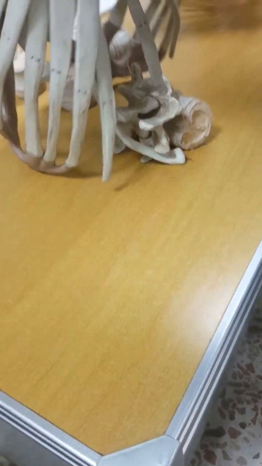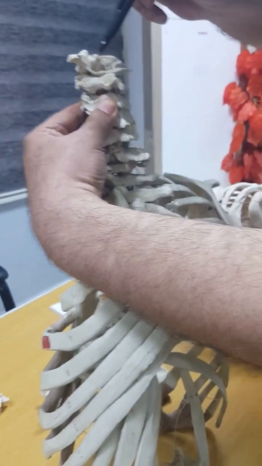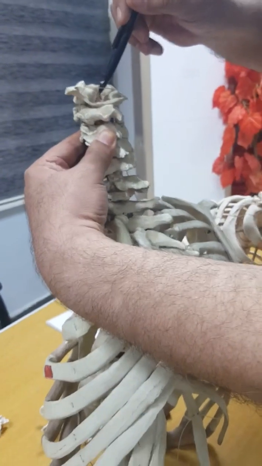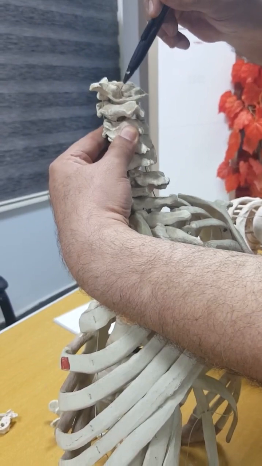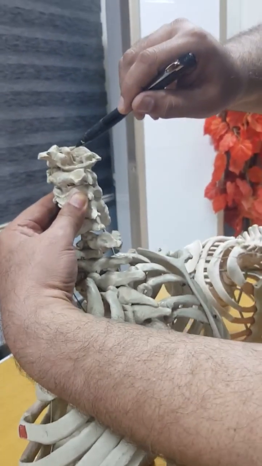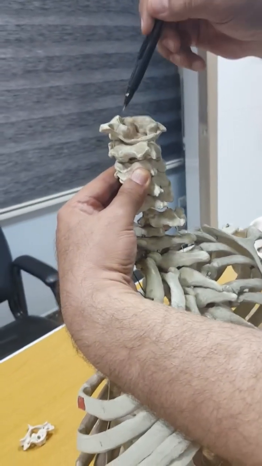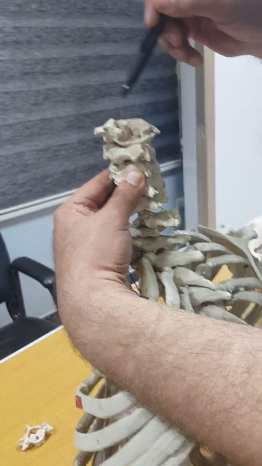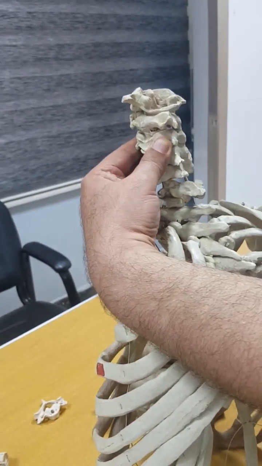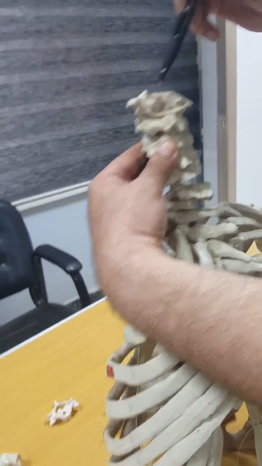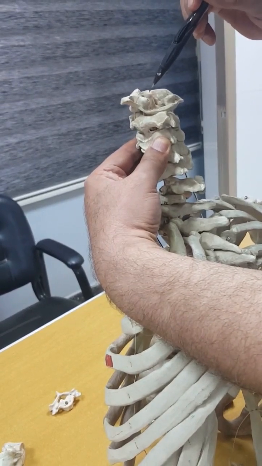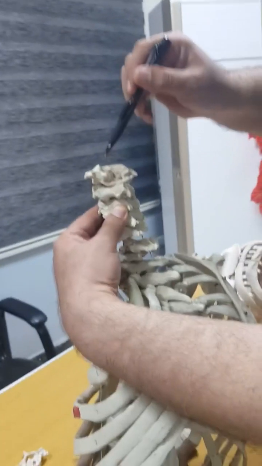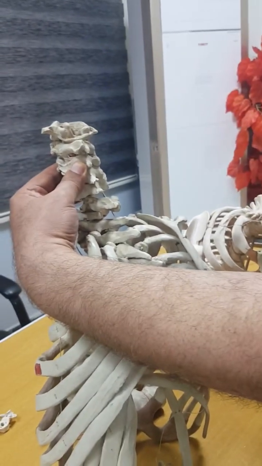The second vertebra we call the axis. You can see from the body of the second vertebra there is a protrusion upward, we call it the odontoid process. It articulates with the atlas, and this represents the body of the atlas actually. This is very important. This is the atlantoaxial joint.